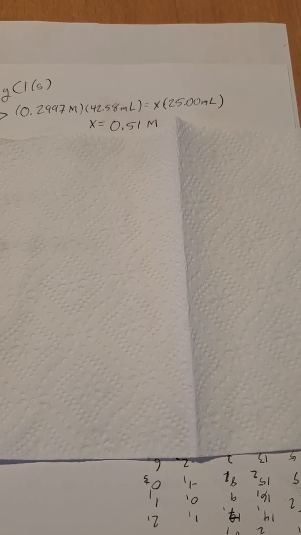And I got a little lazy on my sig figs here. There are 2 more sig figs. I didn't bother writing them, but I did store them on my calculator. All right, so we've now determined that it's 0.51 molar in chloride. However, it asks for the mass percentage.